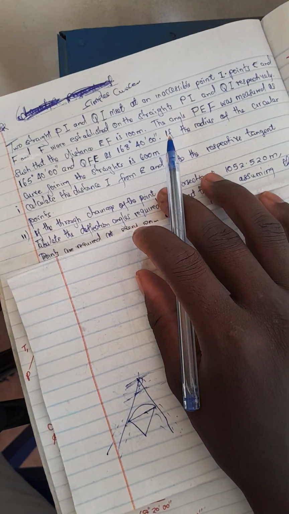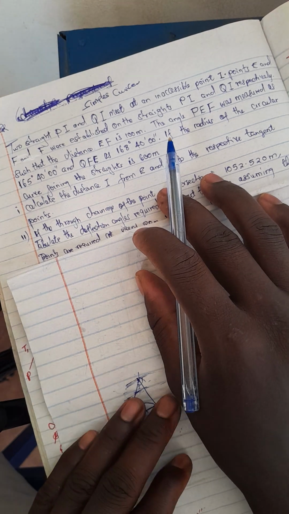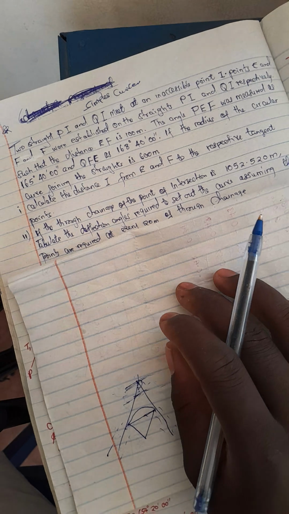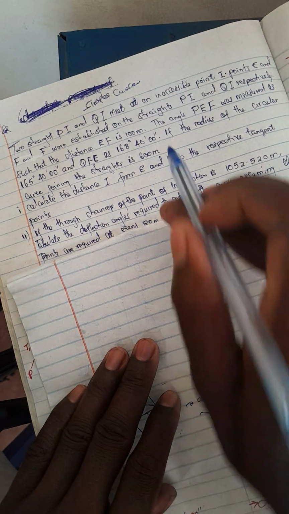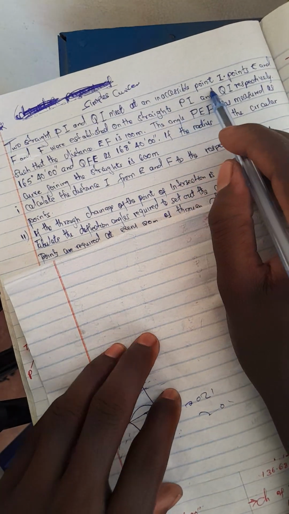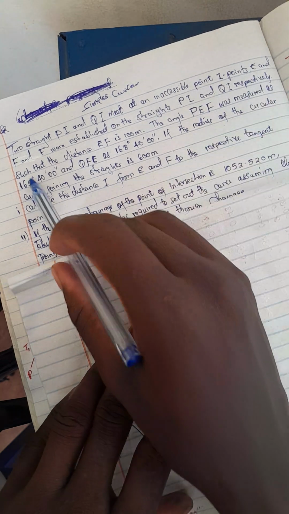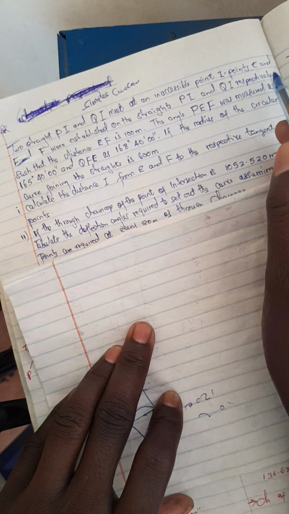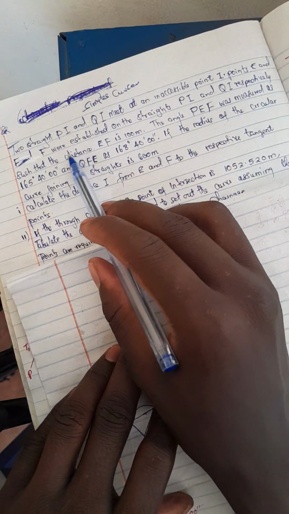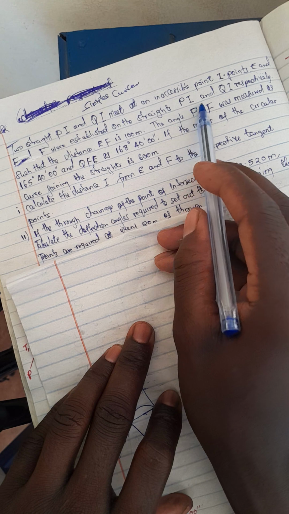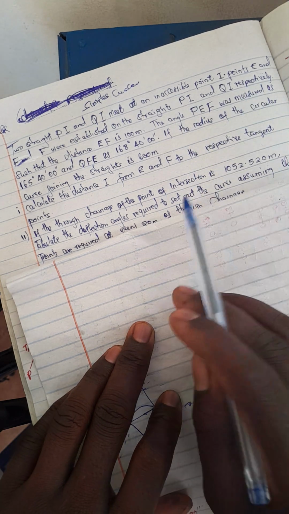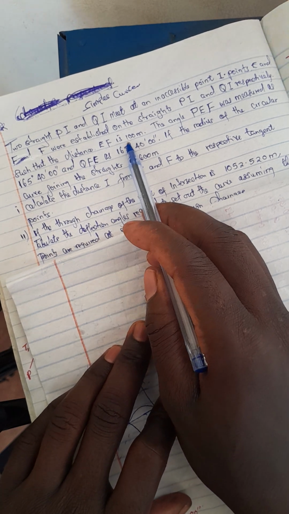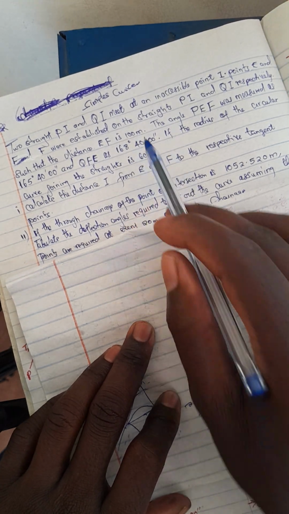The question goes this way: two straights PI and QI meet at an inaccessible point I. Points E and F were established on the straights PI and QI respectively, such that the distance EF is 100 meters.